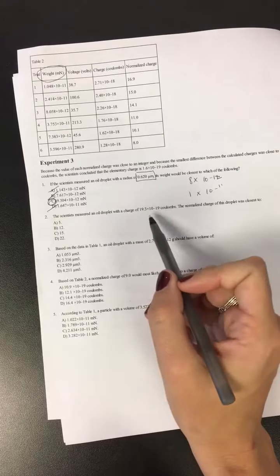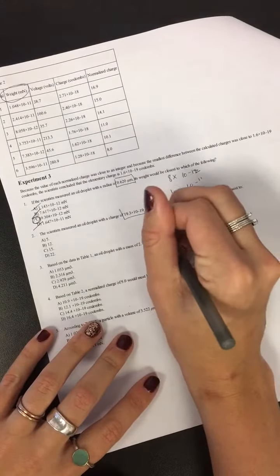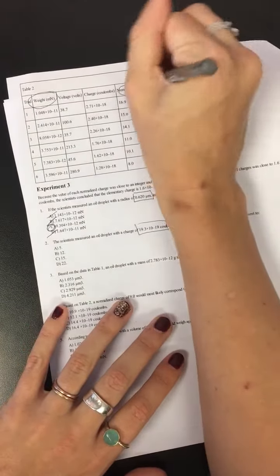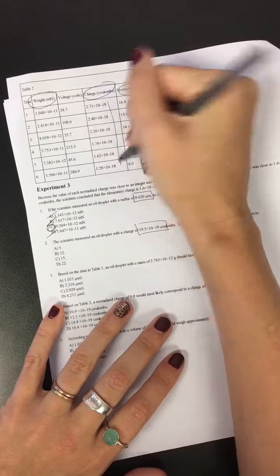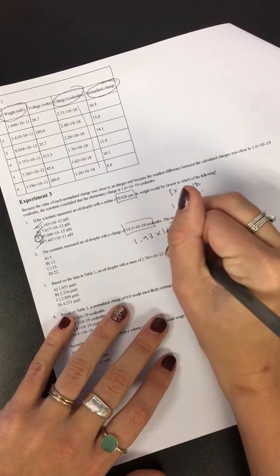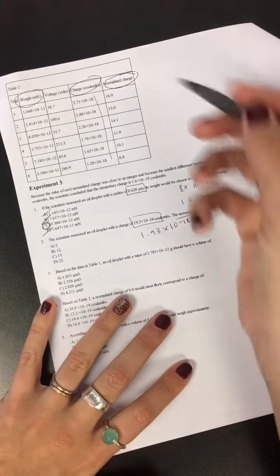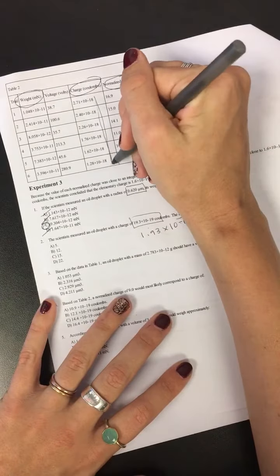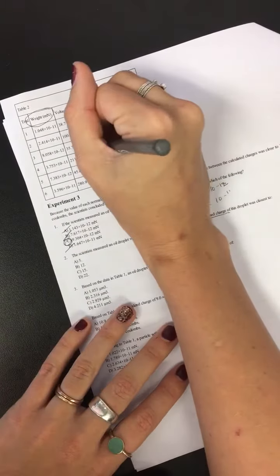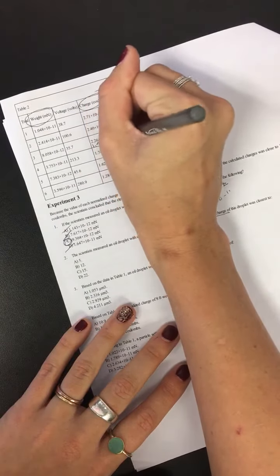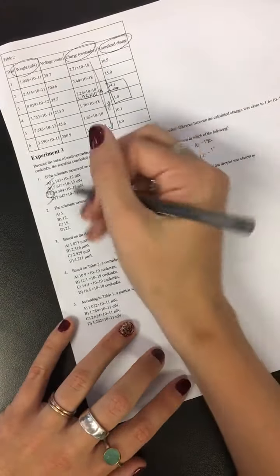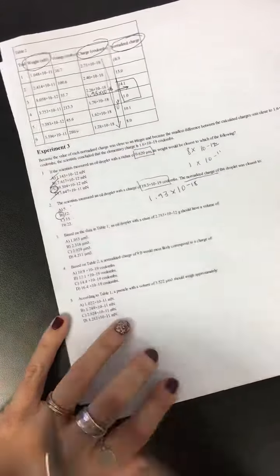Number 2 says, the scientist measured an oil droplet with a charge of 19.3 times 10 to the negative 19. The normalized charge, so I'm looking here and here. All of these say 18, so the first thing I need to do is convert that. So that would be 1.93 times 10 to the negative 18. Now let's figure out where this falls on the table. The trend here, they're in order, and that's decreasing, so we're going to put it in between here. That means my normalized charge is between these two values. My answer here is between 14 and 11. The answer is B, 12.